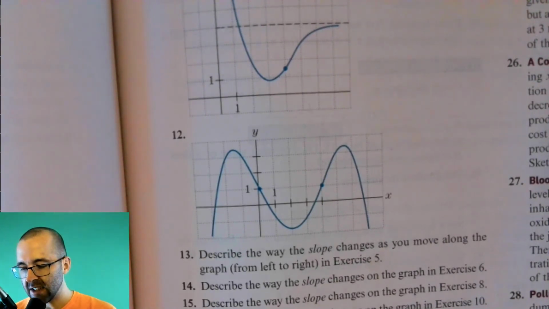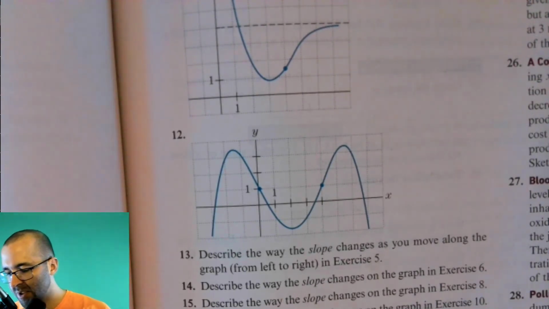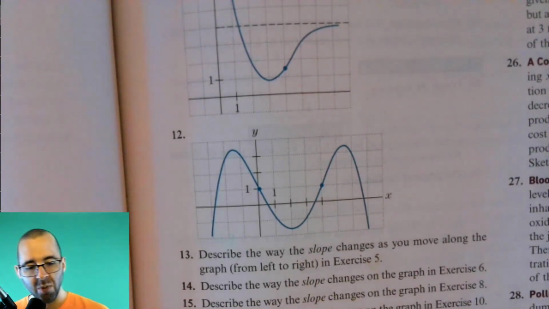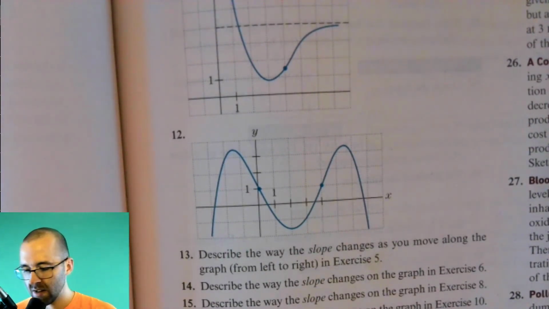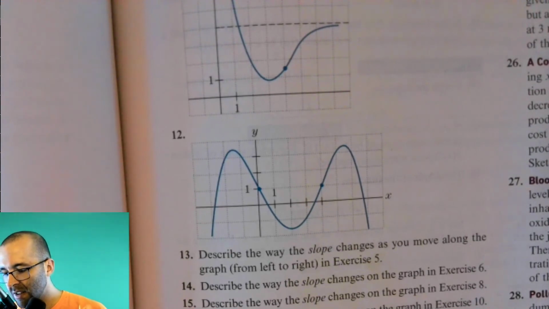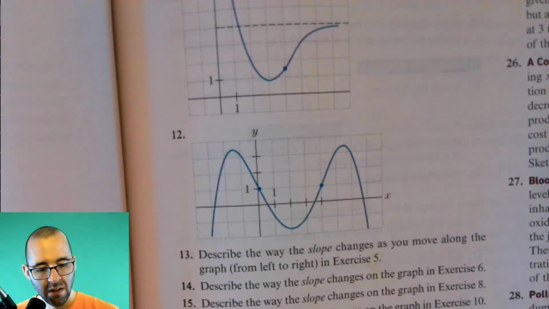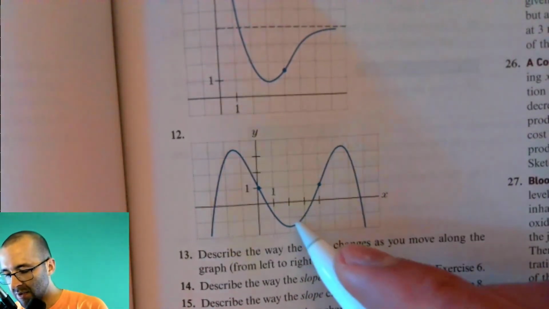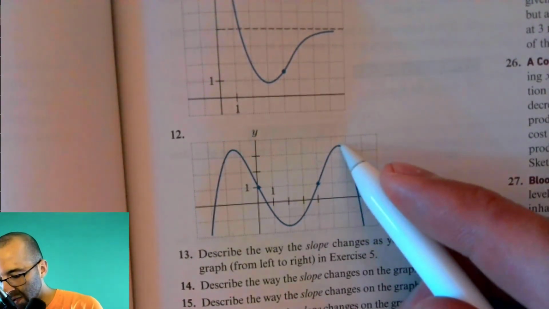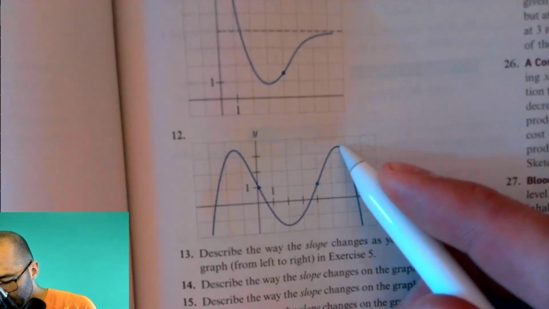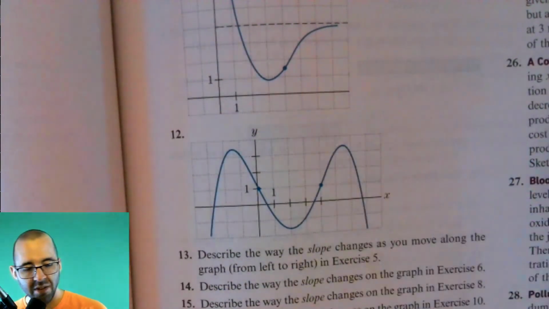If we're increasing on here, you do have to split it up into sections. So you'd say it's increasing from negative infinity up to when x is about negative 1.5. And then it's also increasing again once x is 2, and from 2 it's increasing up till about here, which is maybe 5.5.